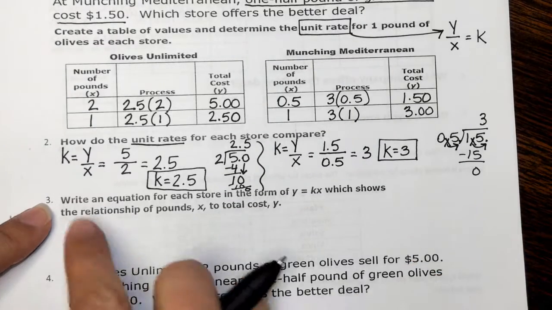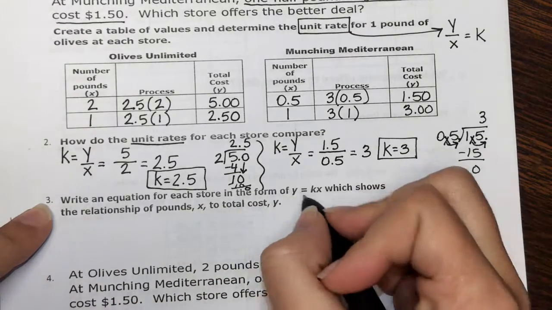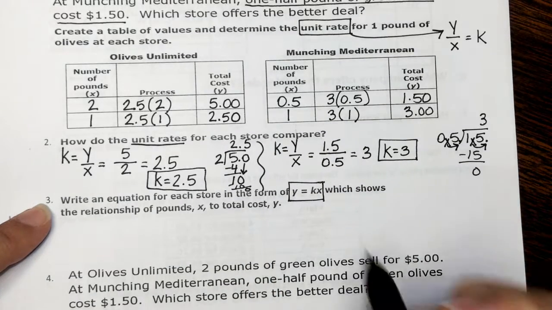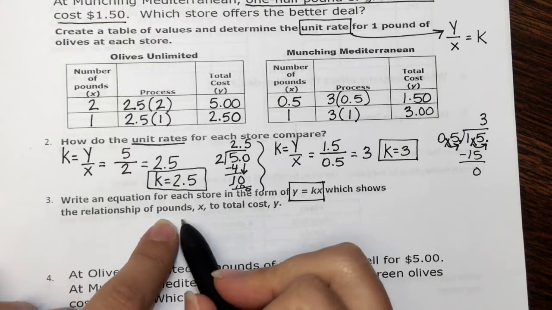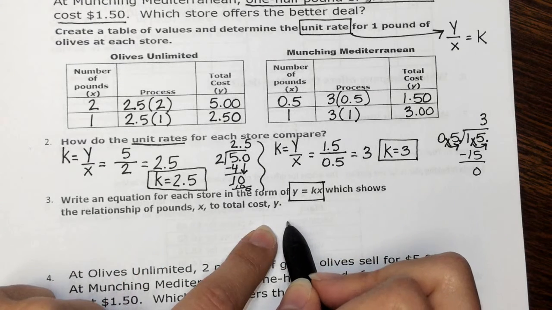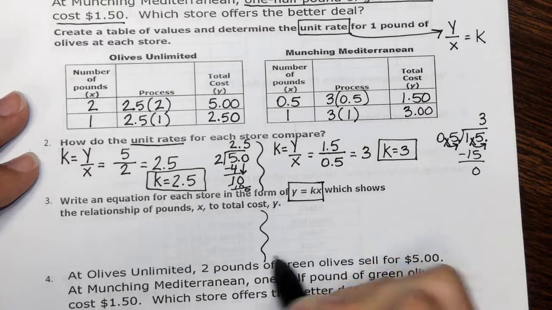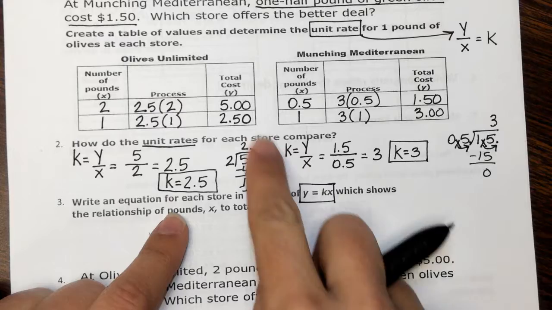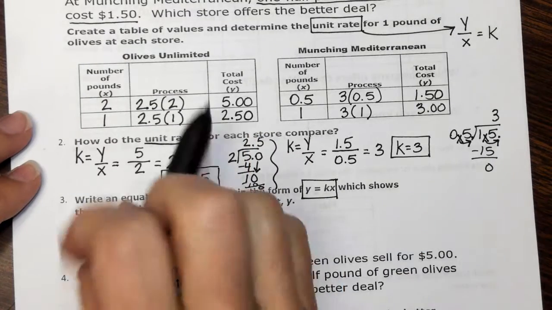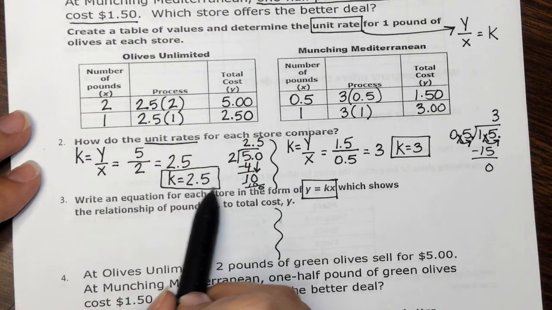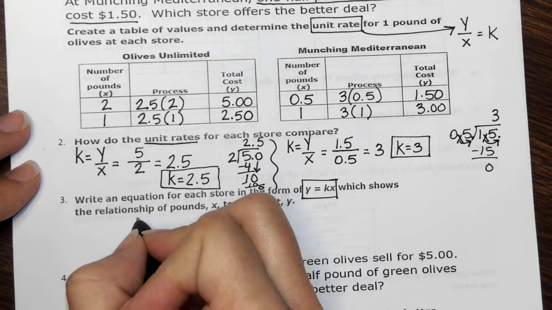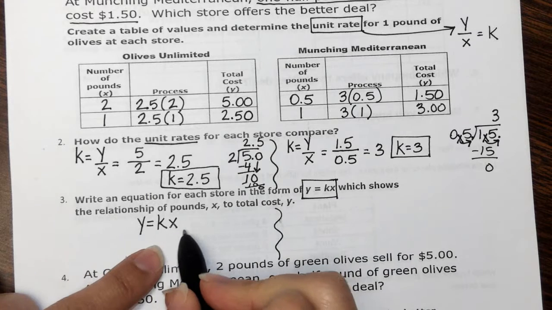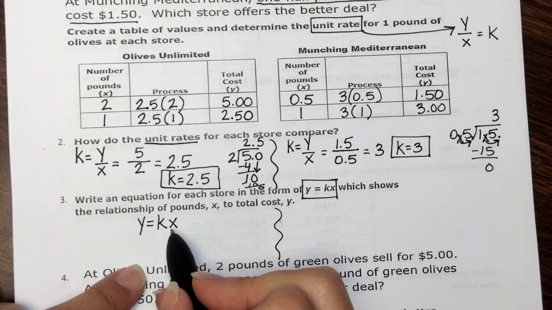All right, next it says to write an equation for each store in the form of Y equals KX, which shows the relationship of pounds X to the total cost Y. So again, I'm doing this store here on this side, this store here on this side. I'm kind of dividing this up into 2 sides. So Olives Unlimited, our K value is 2.5. We know that the equation is going to be in the form of Y equals KX. This is a proportional relationship. There's nothing added or subtracted. We just multiply our K value times our X.